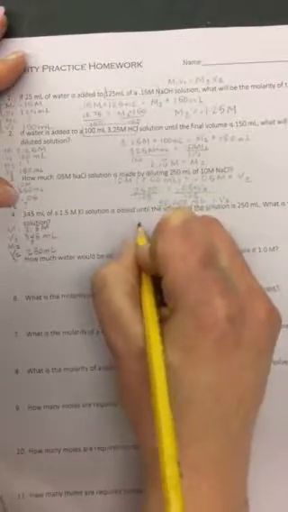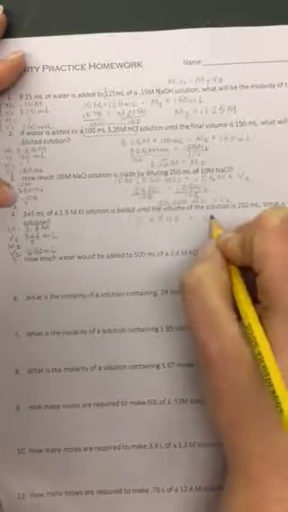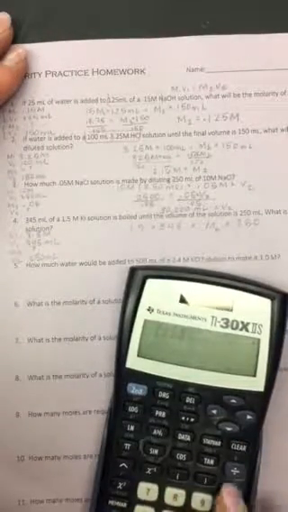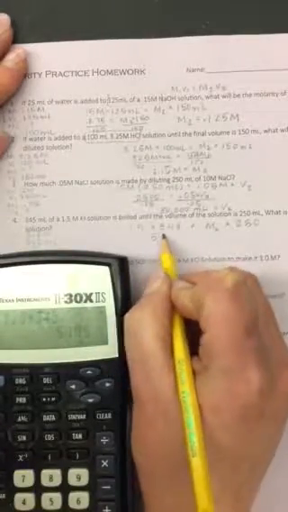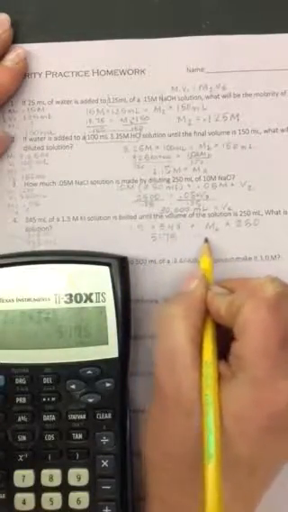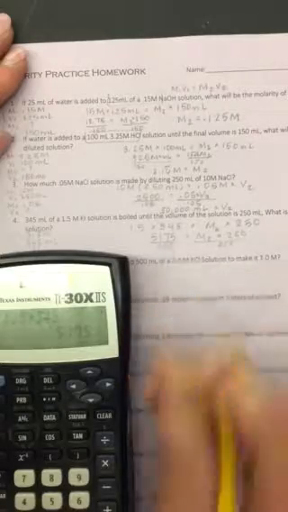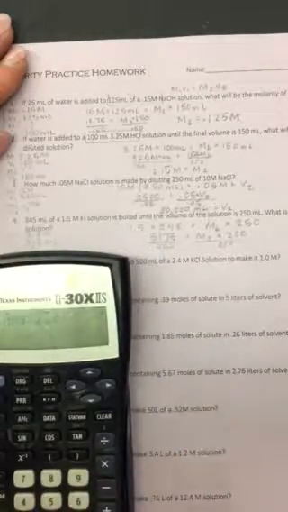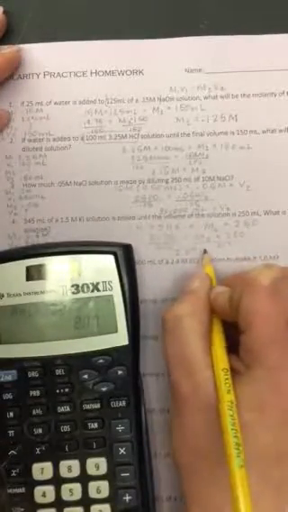So 1.5 times 345 equals M2, which we don't know, times 250. So 1.5 times 345 equals 5175, and that's M2 times 250, so we're going to divide by 250 on each side. So our answer is 2.07 equals M2.